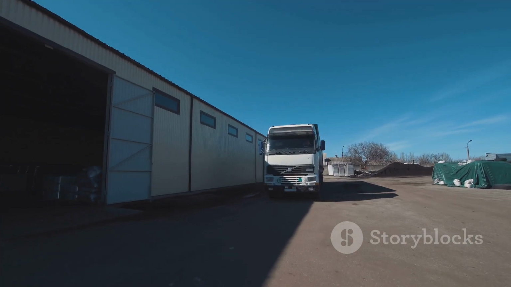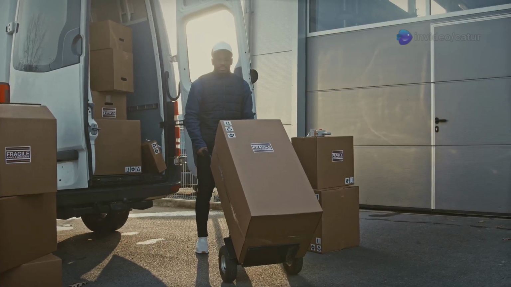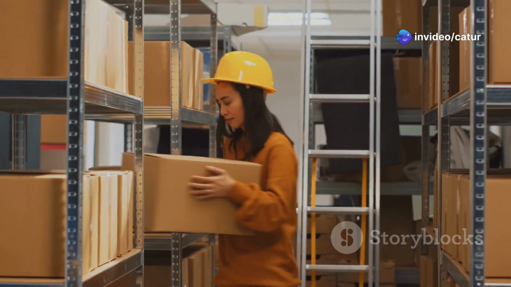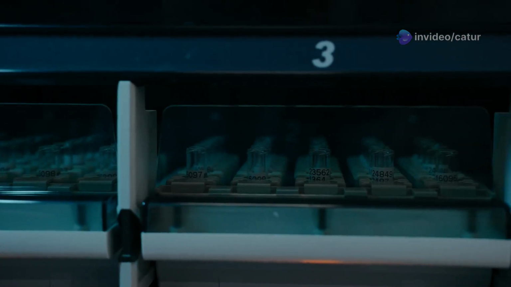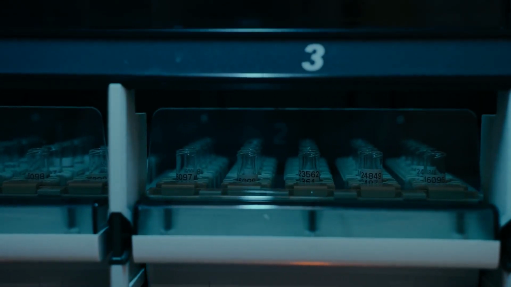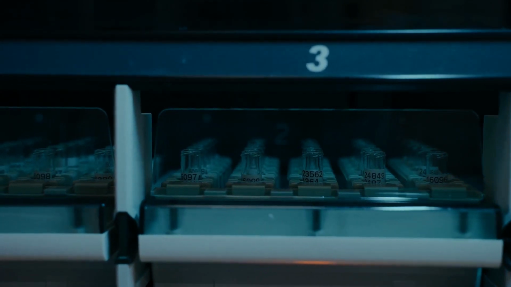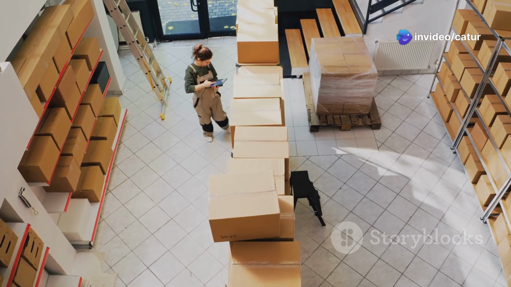Consider the journey of a product. It arrives from a supplier, is stored in the warehouse, and then shipped to a customer. At each stage, the UOM provides a consistent reference point. If a supplier sends items in cases, the warehouse needs to know how many individual units are in that case if they also track individual units. This ensures that receiving quantities are correctly recorded.